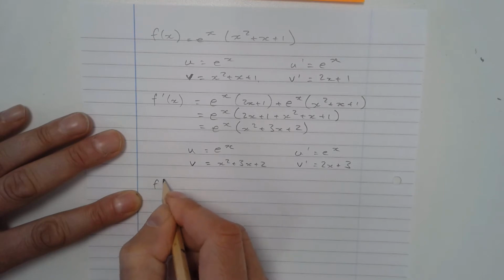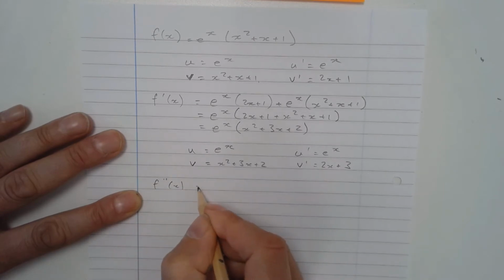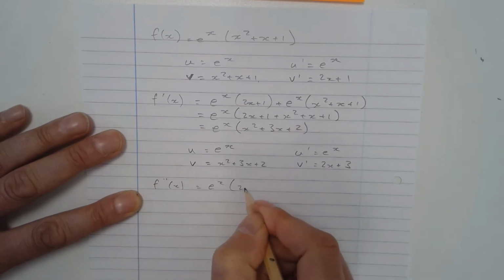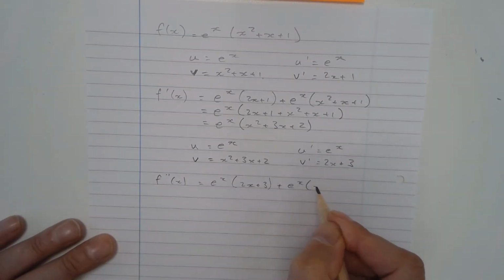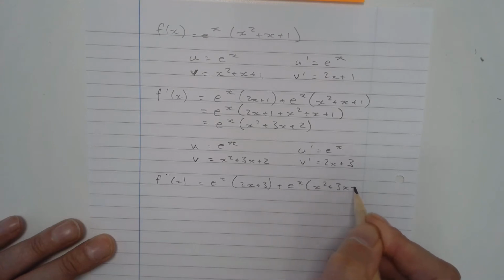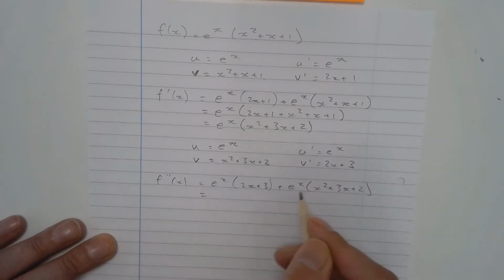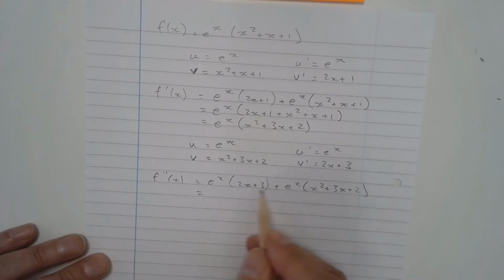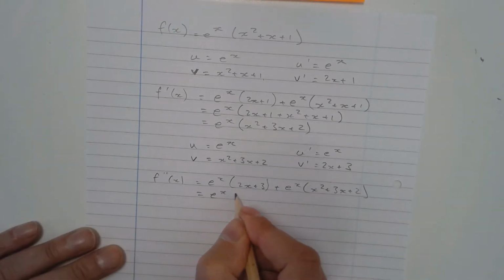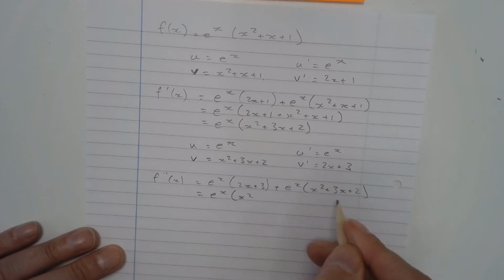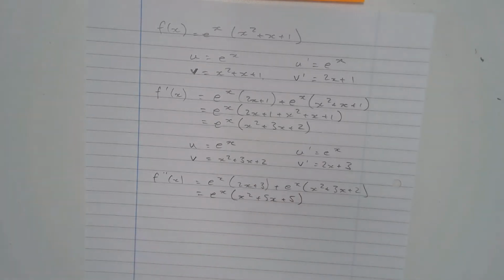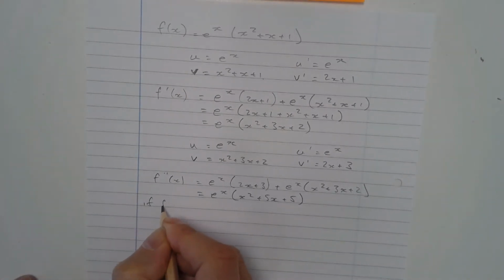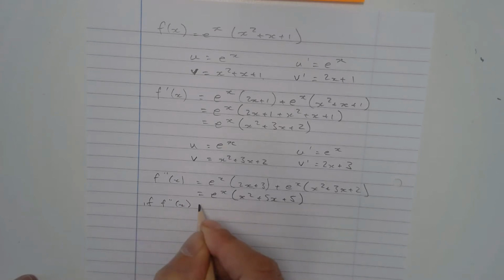Put that into the product rule again. I'll factorise out the e to the power of x, but we can see those are just going to be added together, so I'll do that in one step. So that's e to the power of x times (x squared plus 5x plus 5). Okay, so we now need to establish where f dash dash of x equals 0.